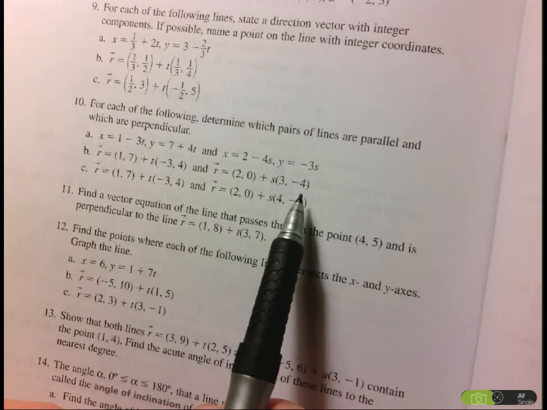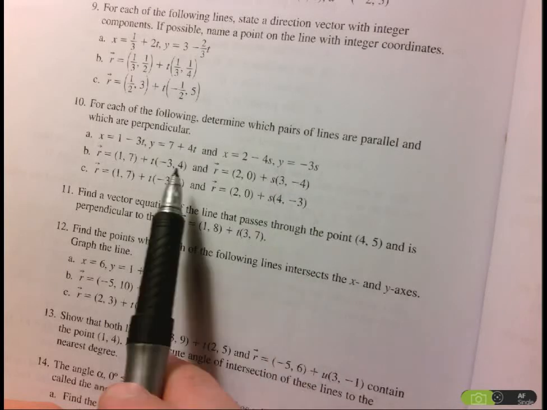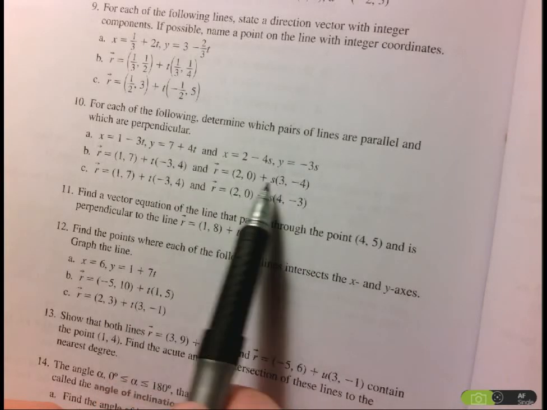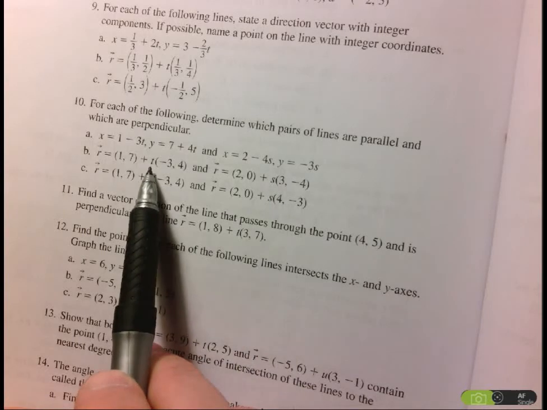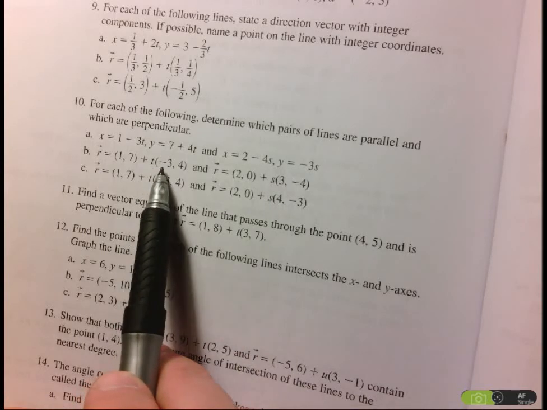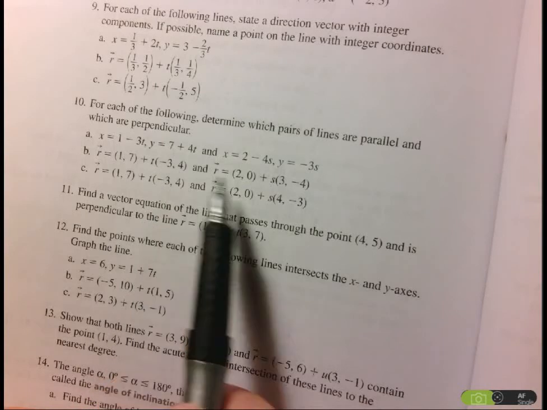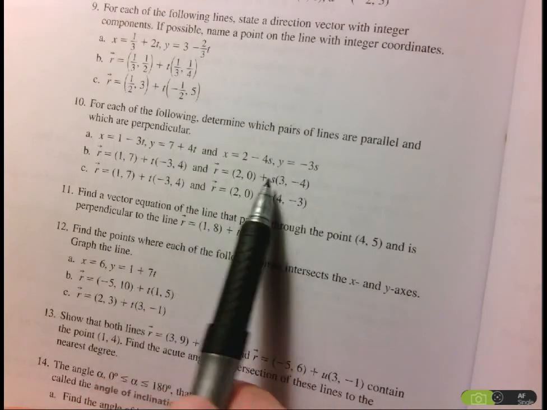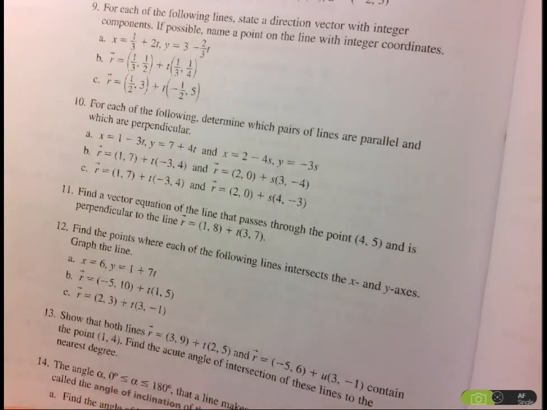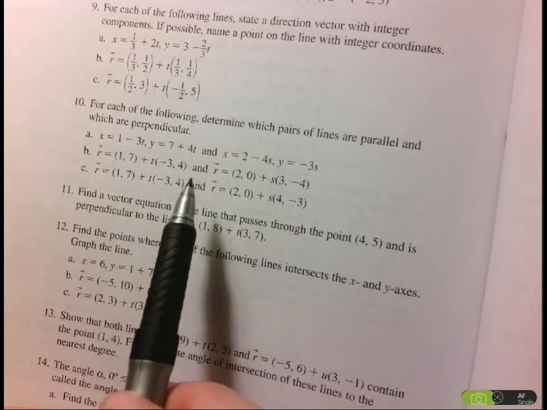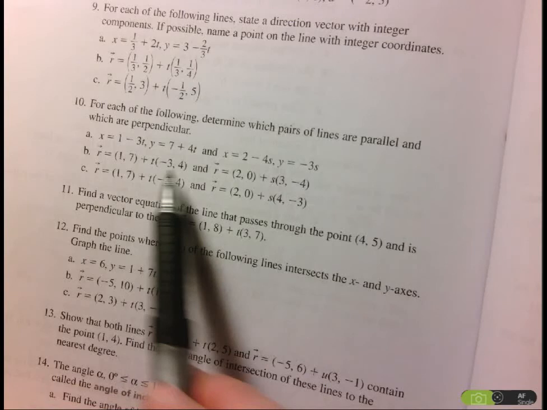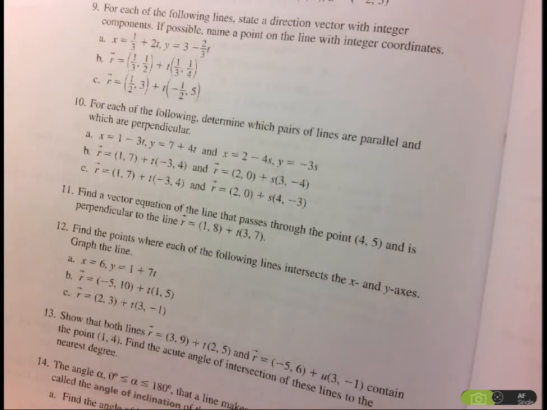I'm actually not going to write anything down because clearly these are scalar multiples of each other. If I multiply this vector by -1, I'll end up with +3, -4. And so these two lines must be parallel because their direction vectors are parallel, scalar multiples of each other.